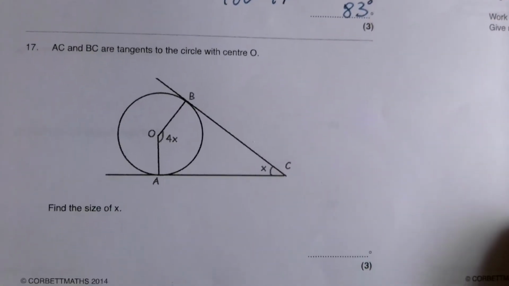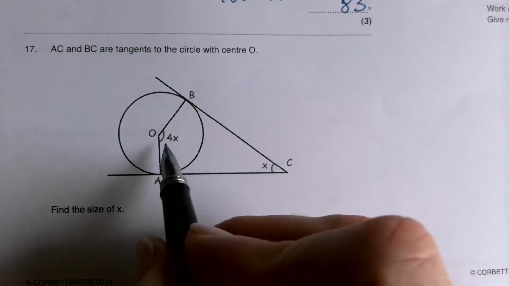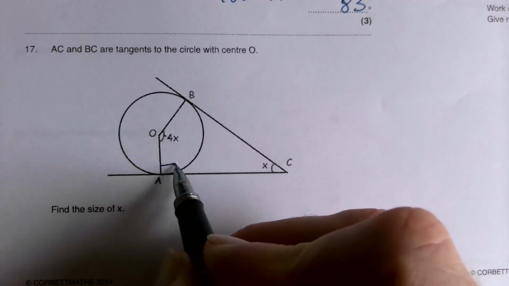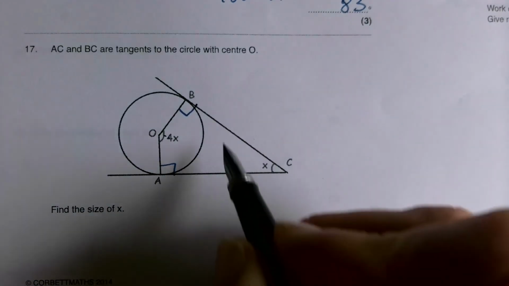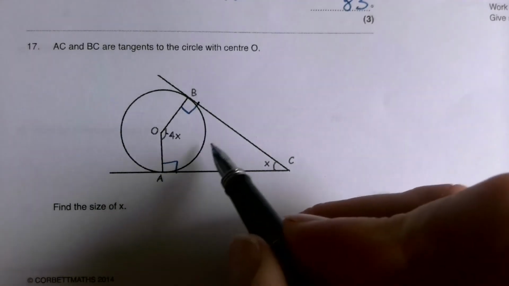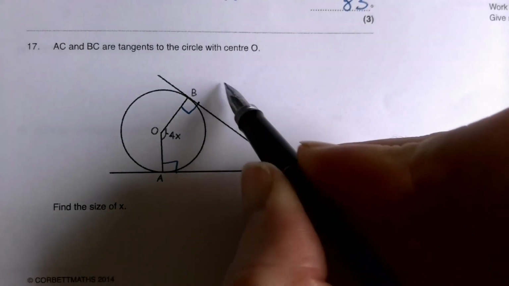On to question 17. Pause it, give it a go. Right, so what I would do here is I would say I know that that is 90 and that is 90. They haven't asked us to give our reasons, but that's because a tangent joins a radius at right angles. Then you've got 360 degrees in a four-sided shape, a quadrilateral.